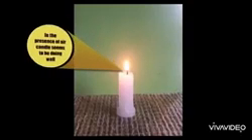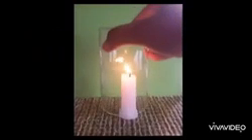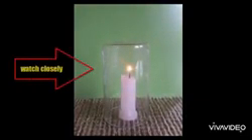Let us learn through an activity that air is required for burning. A candle burns in the presence of air, but when it is covered, it goes off. It means air is important for burning. Next, let us learn about the properties of air.